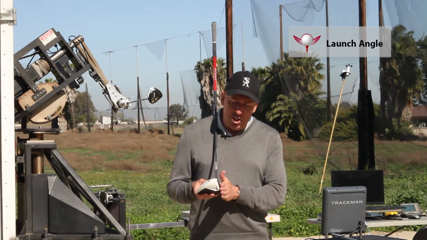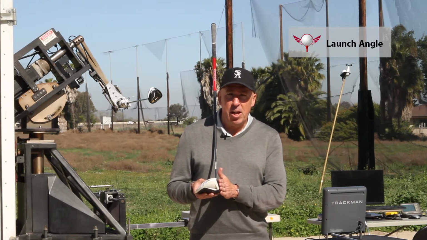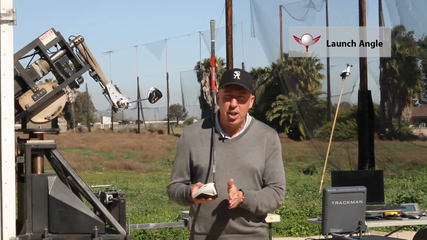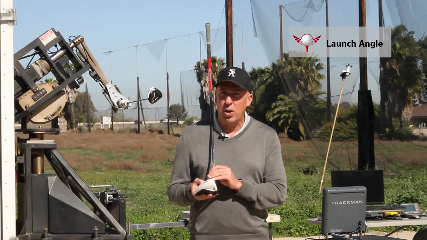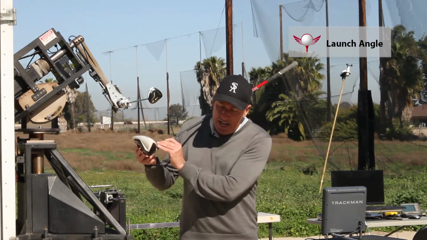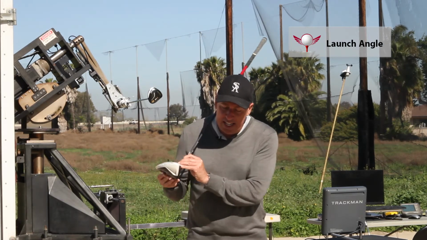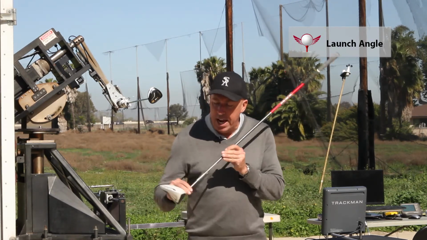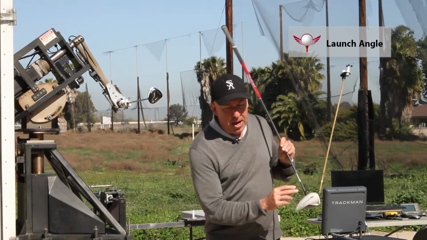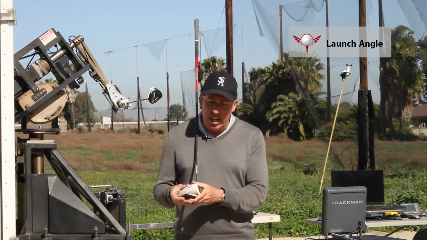Launch angle is a function of the loft of the club head, which is this angle here, which on a driver can be anywhere from 7.5 degrees up to 14 degrees. And it's also a function of attack angle. As I've said in previous videos, we come from negative to neutral to positive. Now, how does that affect launch angle?